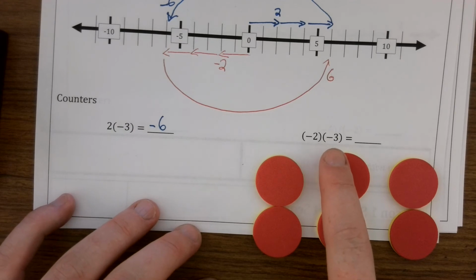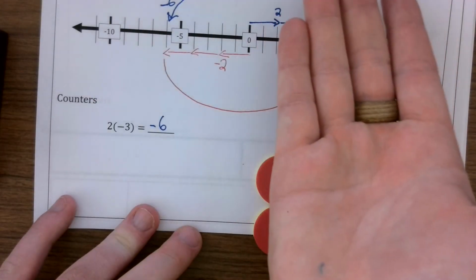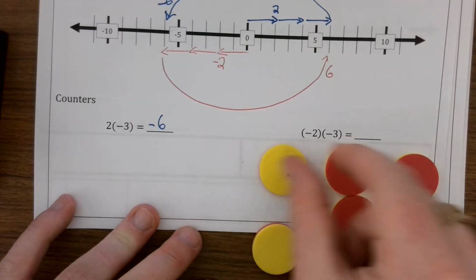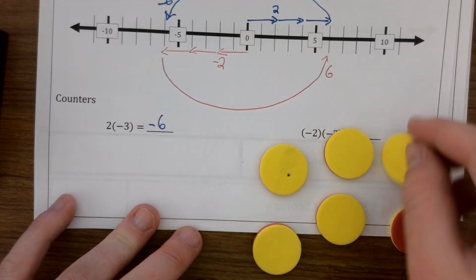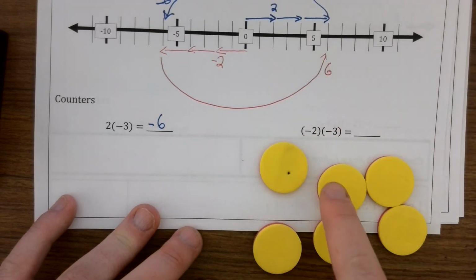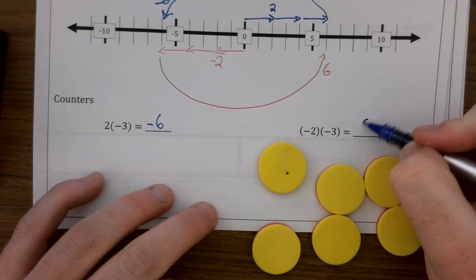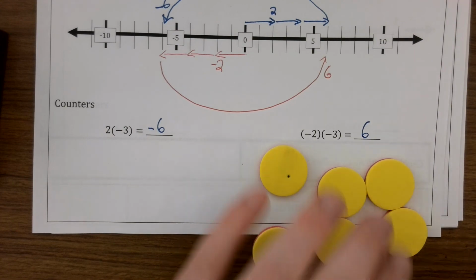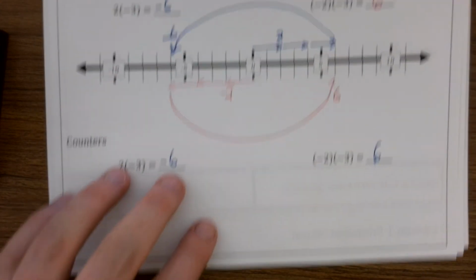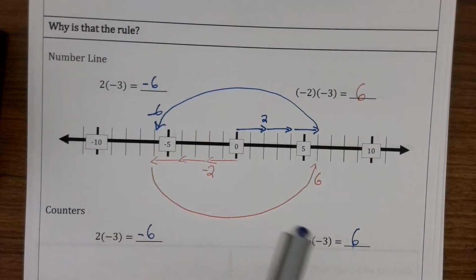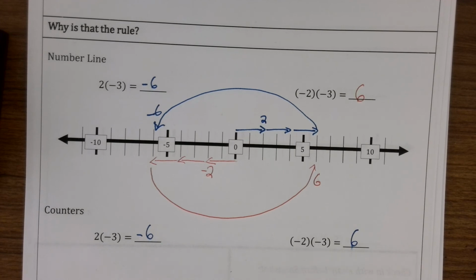This negative tells us to flip. Just like we flipped over our number line, we're going to flip right here. Now I have 1, 2, 3, 4, 5, 6, and they're positive. Boom, positive 6.